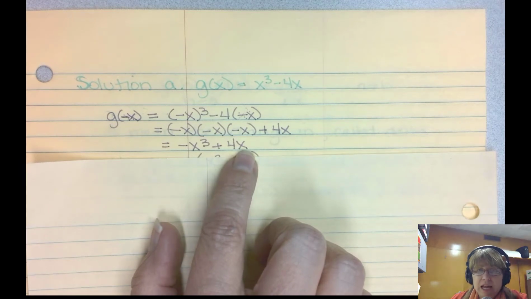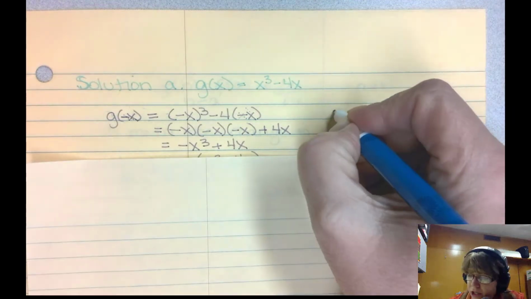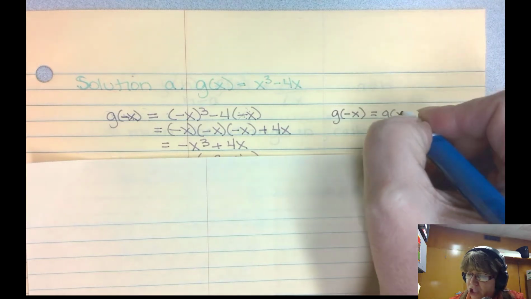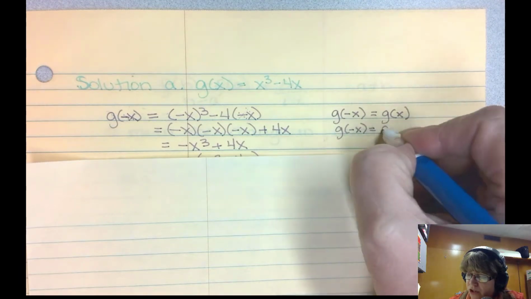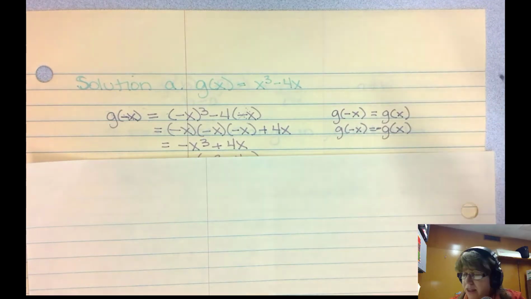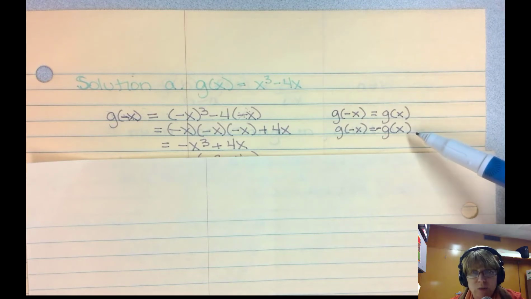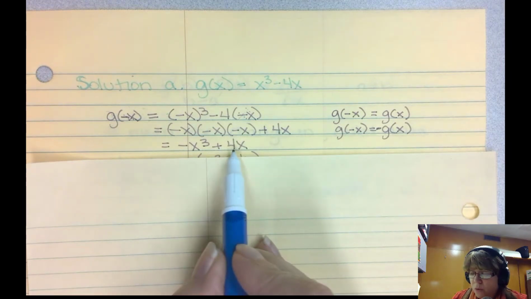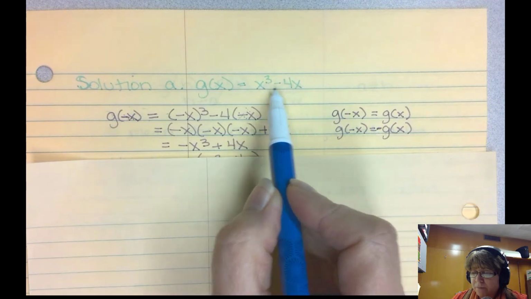Now, because I really want to see if g of negative x either equals g of x or g of negative x equals negative g of x. This is going to be the even situation, and this is going to be the odd situation. Right now, this negative x cubed plus 4x is not g of x because we have x cubed minus 4x.